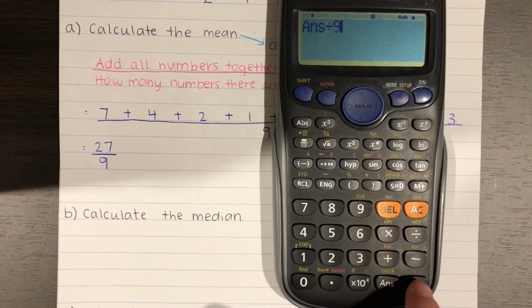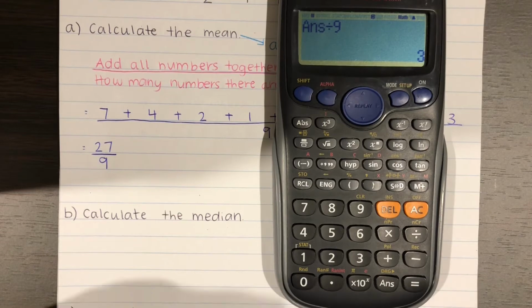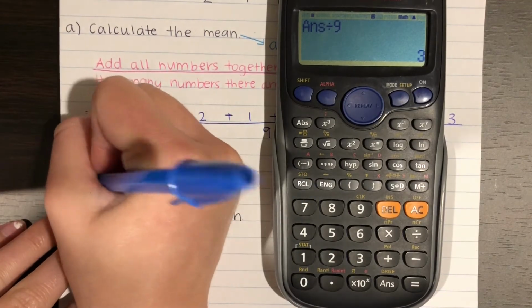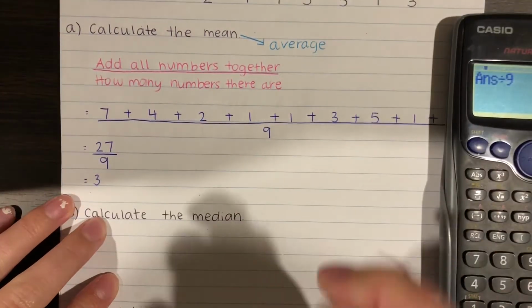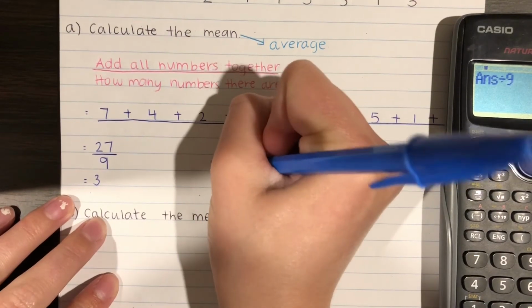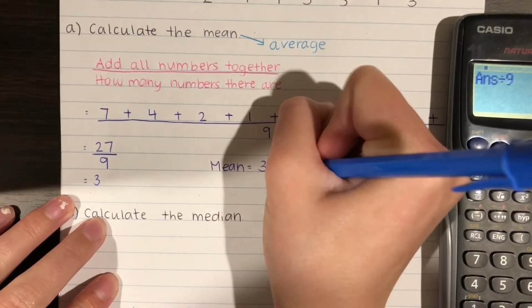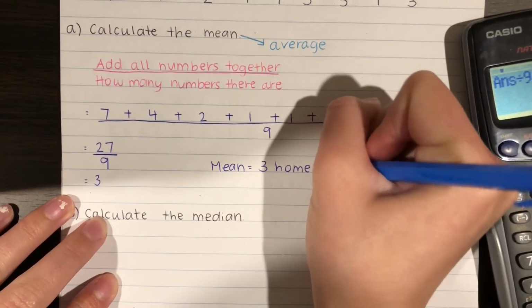So press 9 and then equals and you get 3. Or you'd also know that 9 times 3 equals 27, so the answer must be 3. Okay, so the mean equals 3 home runs.